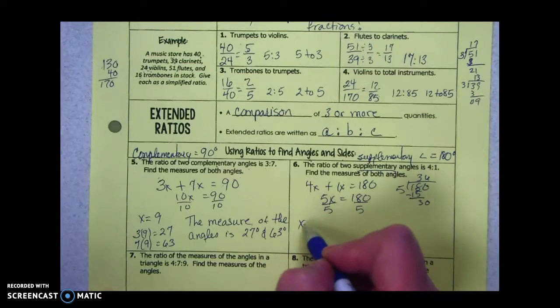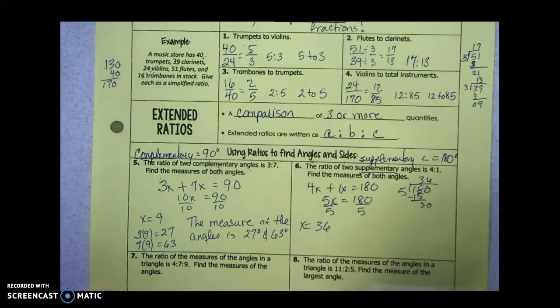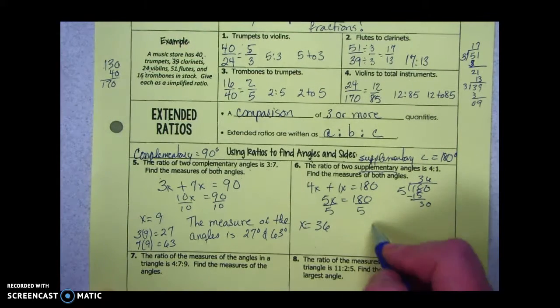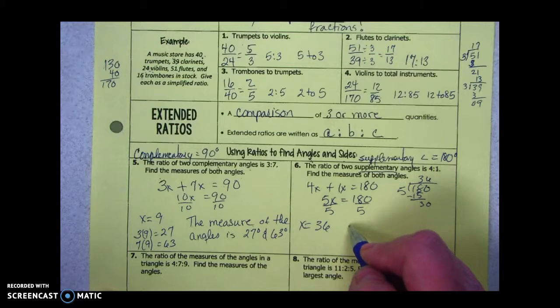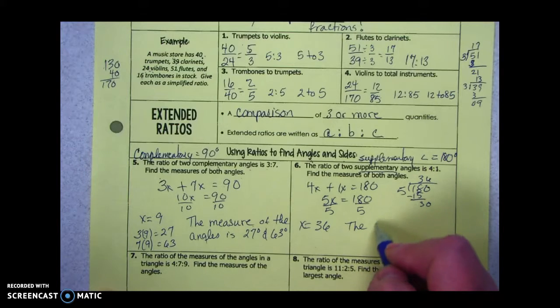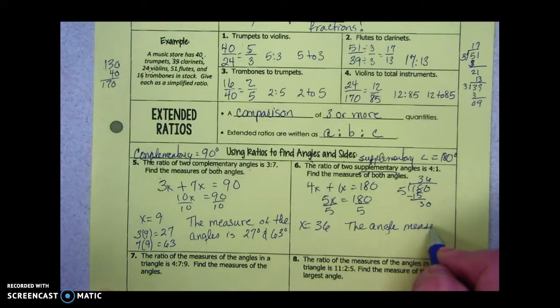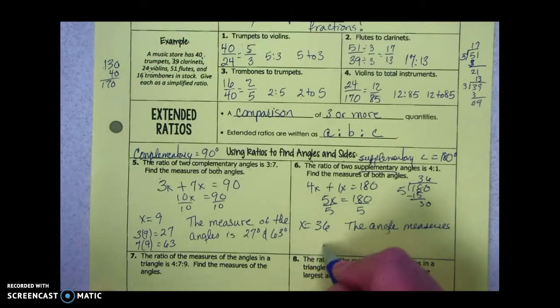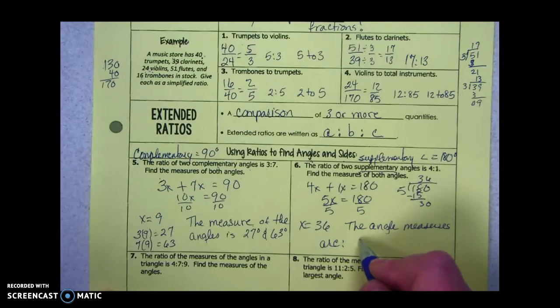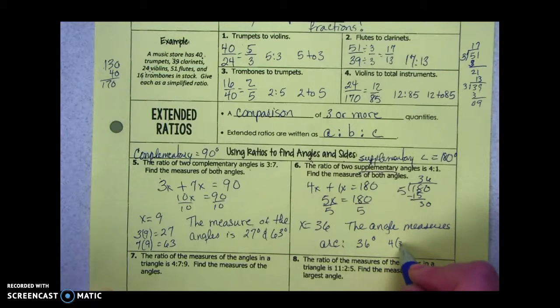So x equals 36. Now we're not done, we plug it back in. The angle measures are 36 degrees for the 1x, and 4 times 36, which is 144, for the 4x. And there's our answer.